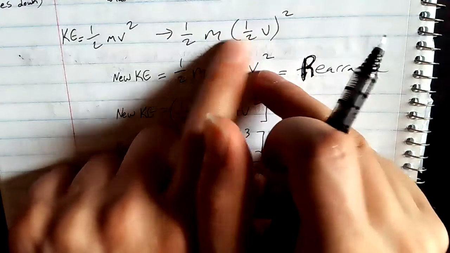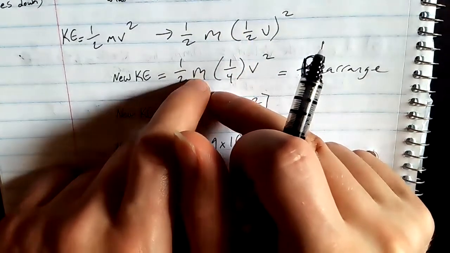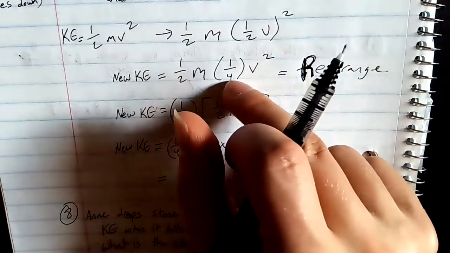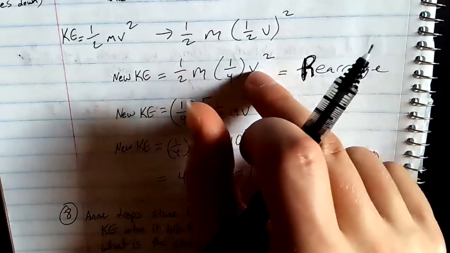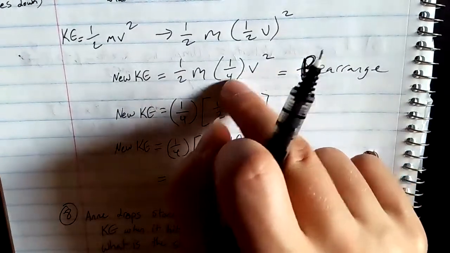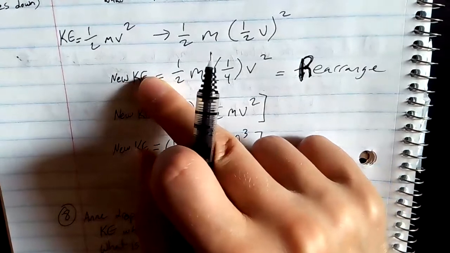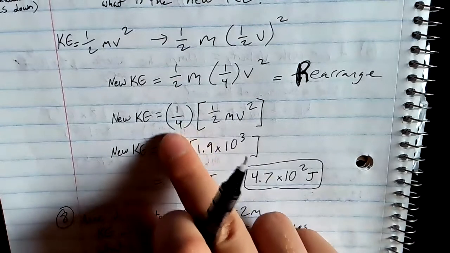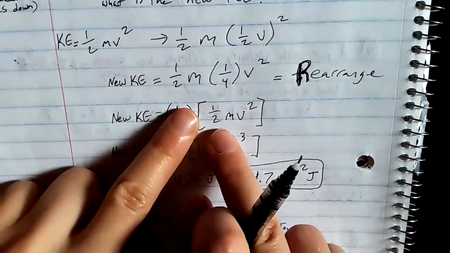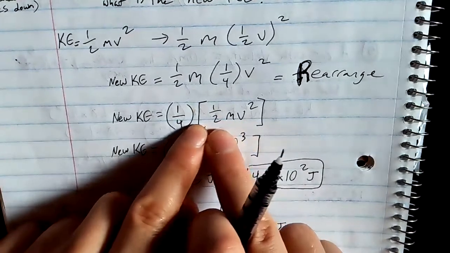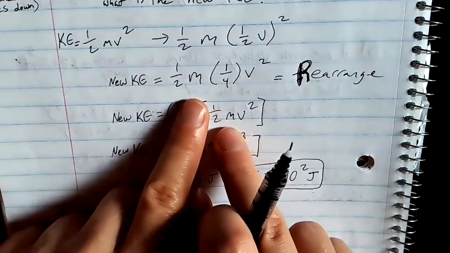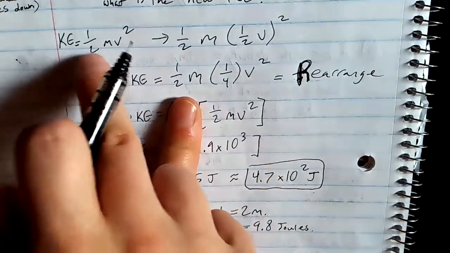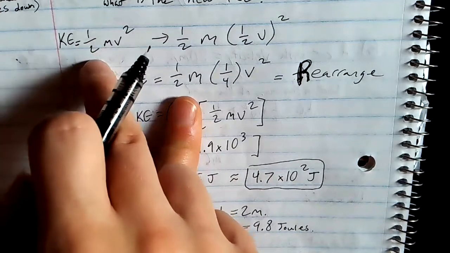And if you multiply that out, you get 1/2 times the mass times 1/4, because 1/2 squared is 1/4, times V squared. And if you rearrange that, bring this 1/4 out to the front, you have the new kinetic energy, which is 1/4 of the original kinetic energy, right? Because this 1/2 times mass times velocity squared is equal to the original kinetic energy.